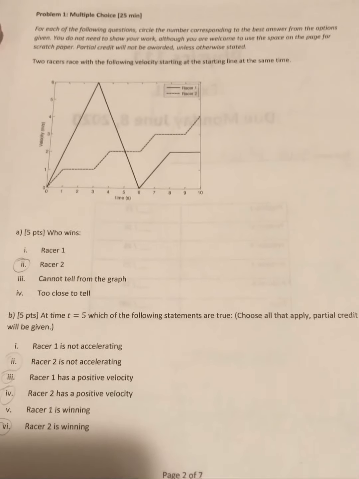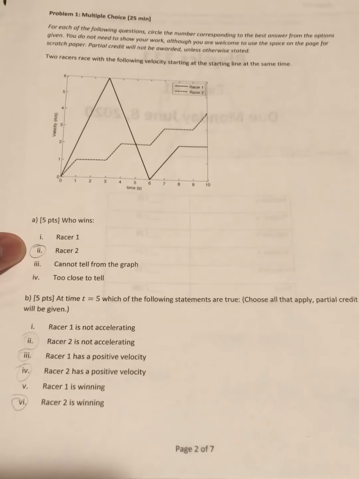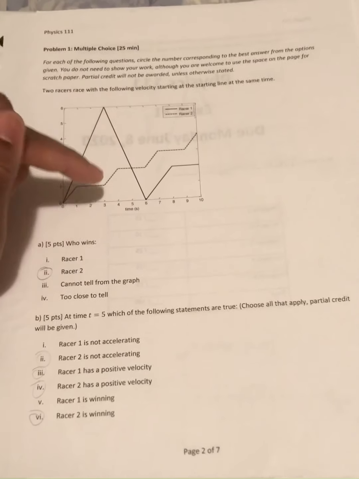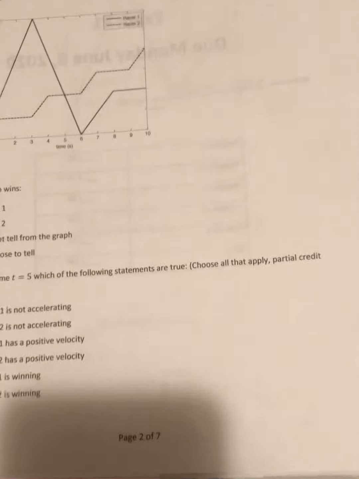For the first question, I'm saying that the racer that wins is 2, because his velocity is higher than this person's towards the end, which means that his position is greater, which means he went a further distance at time 10 seconds.